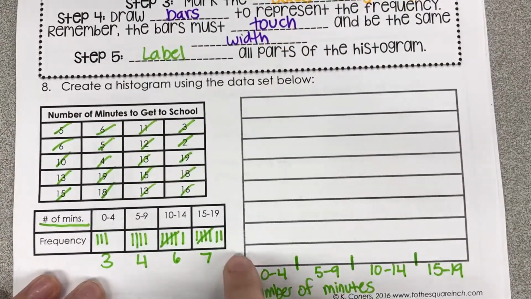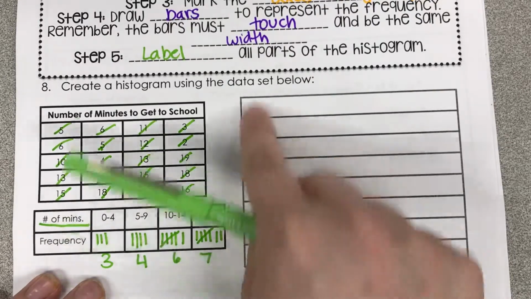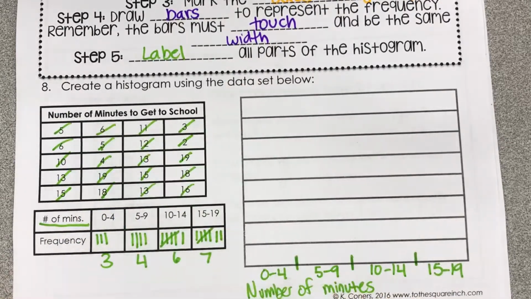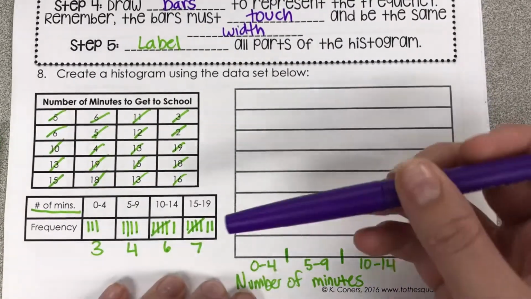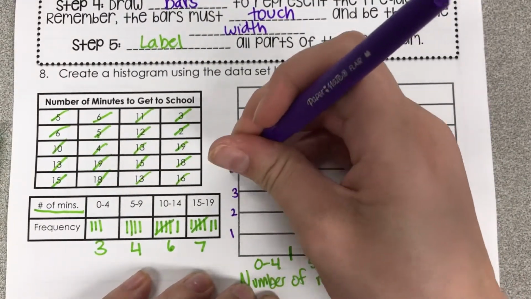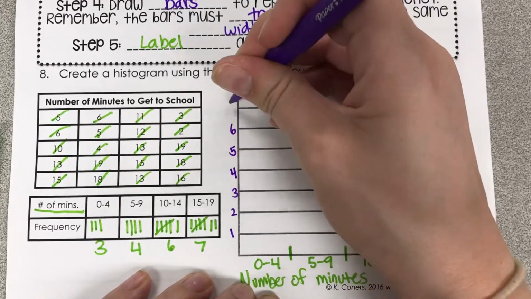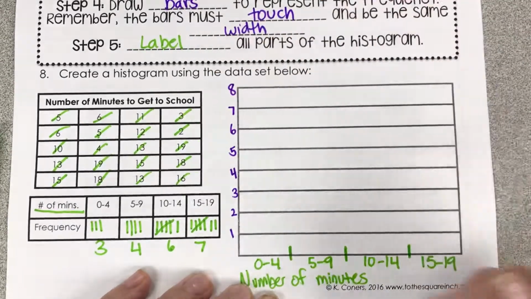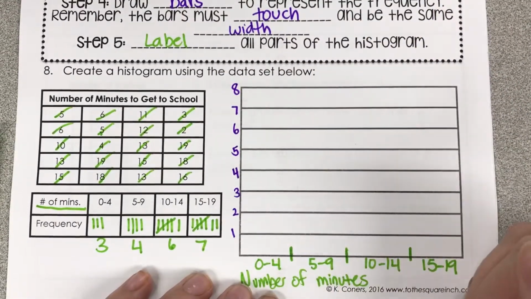So I already have my intervals, so that means this side is my frequency. Since the highest number of my frequency is 7, and I have 1, 2, 3, 4, 5, 6, 7, 8 lines already pre-drawn for me, I'm going to use that.